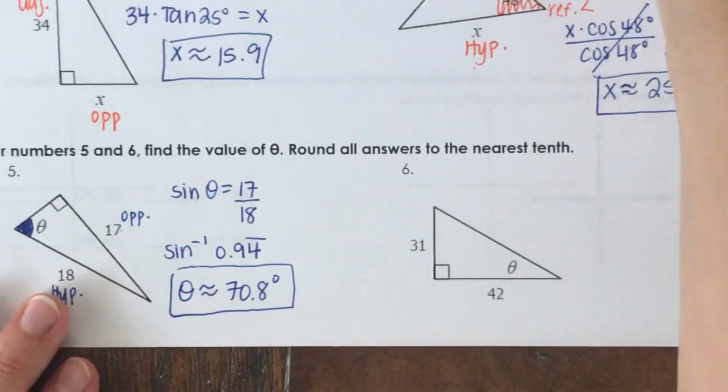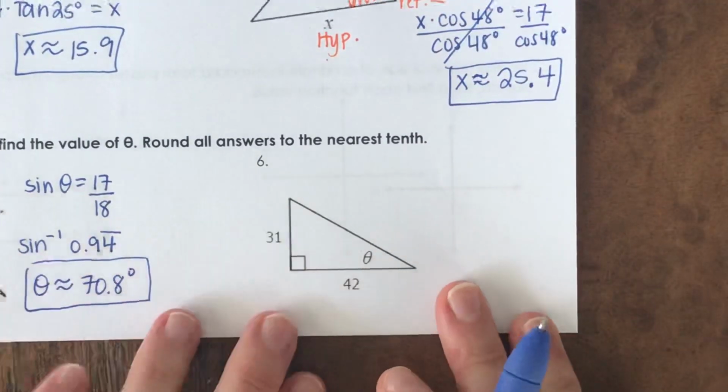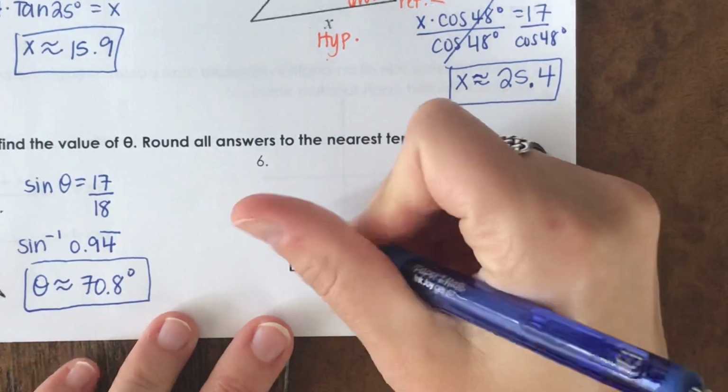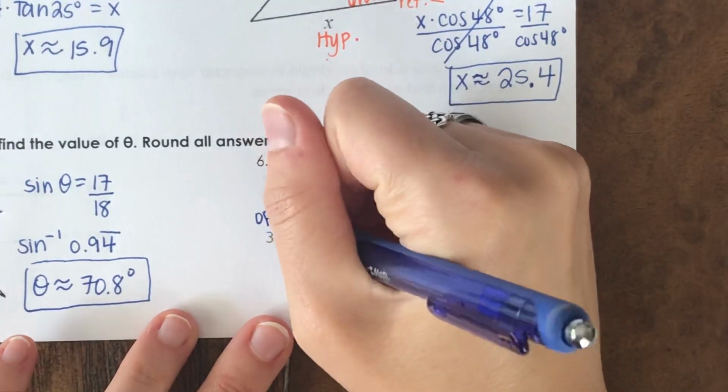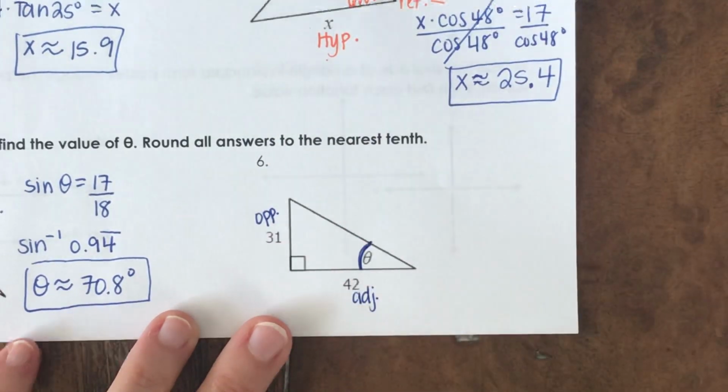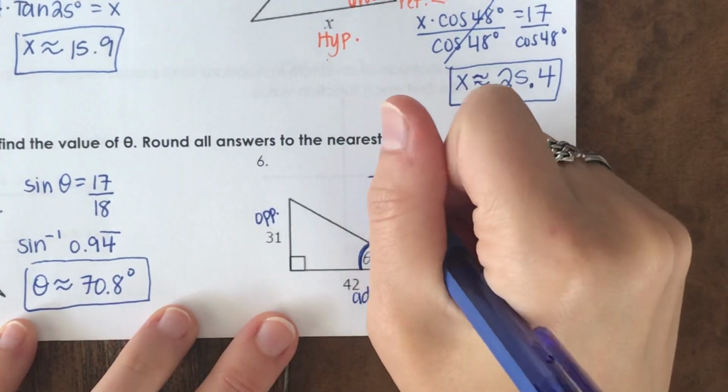All right, next one, number 6, same sort of setup. Here's my reference angle theta. I'm going to mark my sides. So 31 is opposite and 42 is the adjacent. So the one that uses opposite and adjacent would be the tangent.